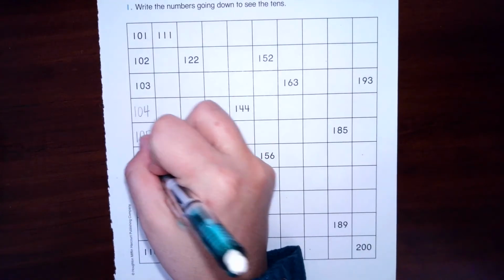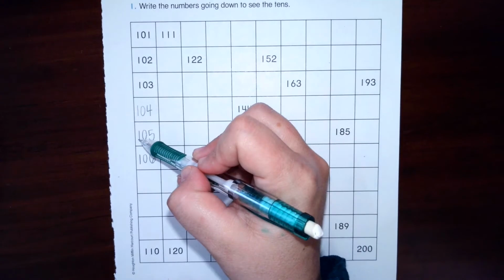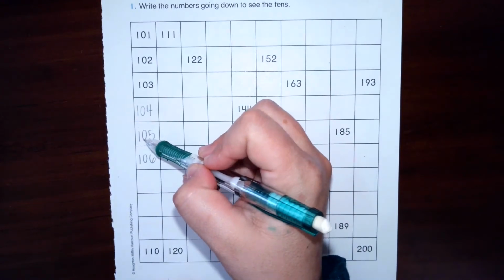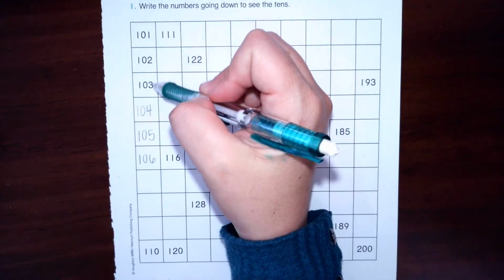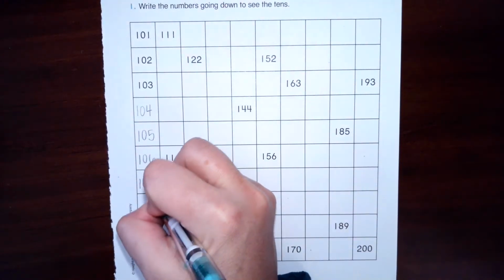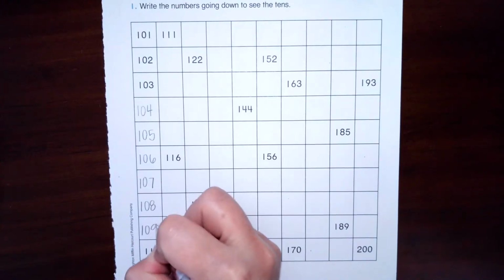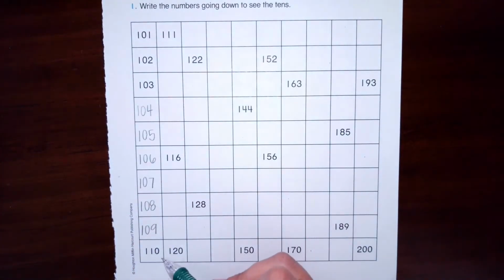105, 106. So the hundreds and the tens town are staying the same, and the ones town is getting bigger as you go down. 107, 108, 109, and then we match up with 110.